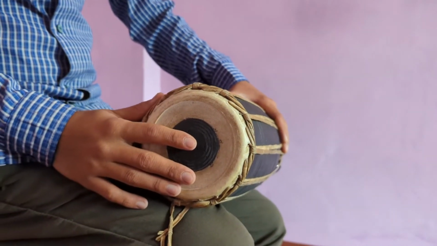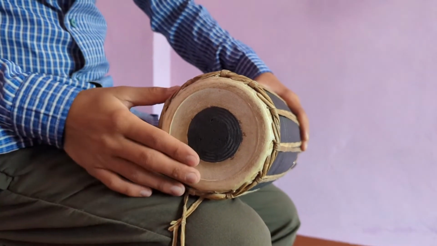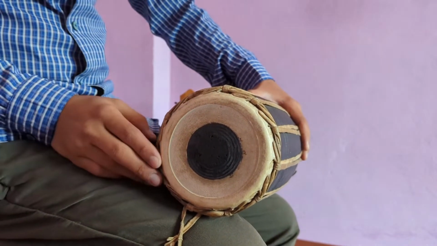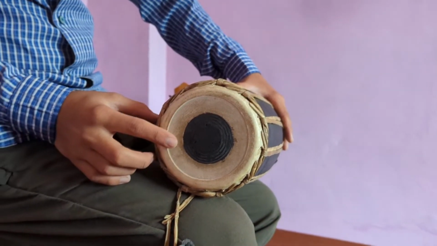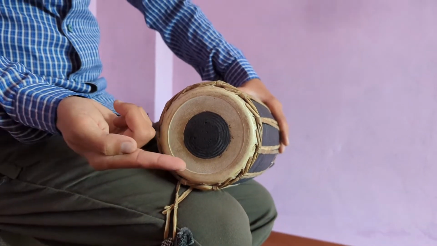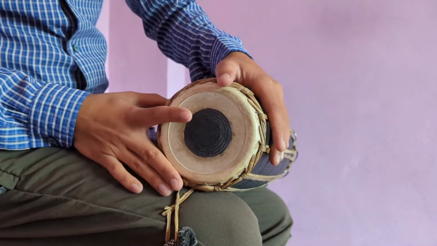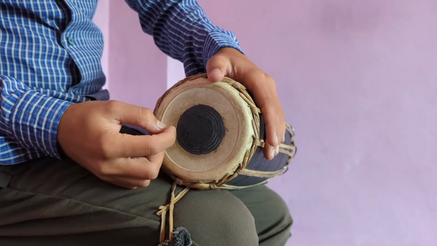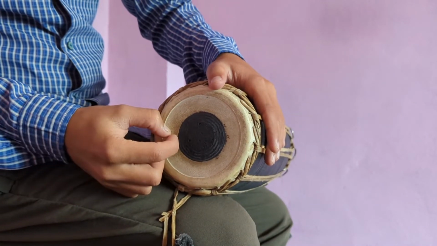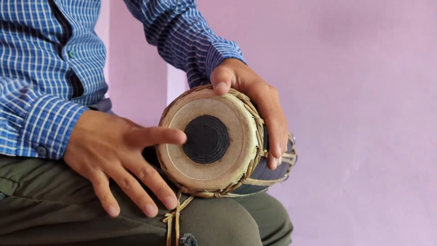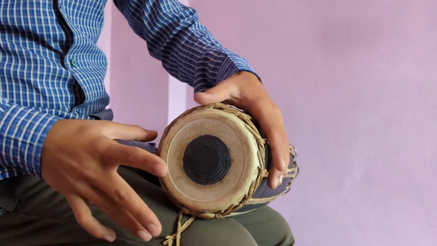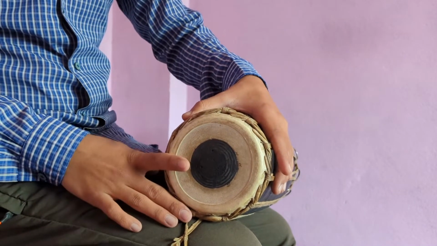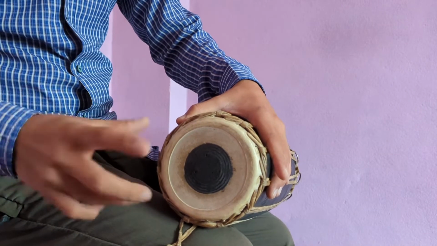Let's initiate with the open sound. To produce the open sound, we use the index finger. With the index finger, we use this portion and we hit. We hit on the white side and the partially black. This is the open sound. It must sound like this: tang, tang. This sound is known as tang.